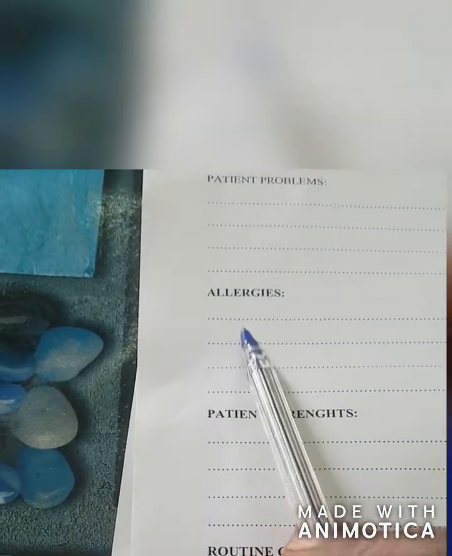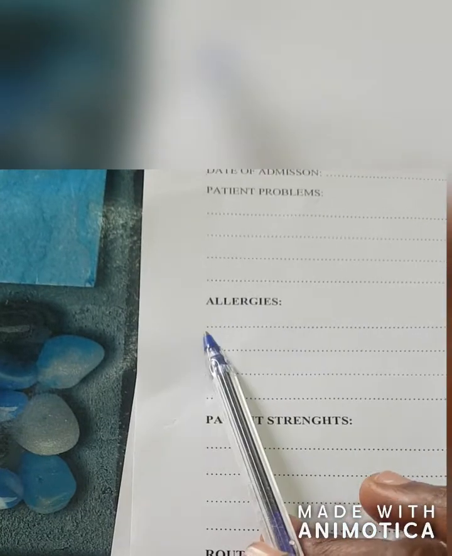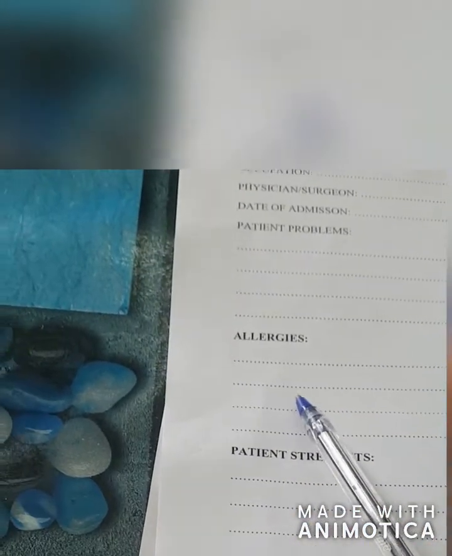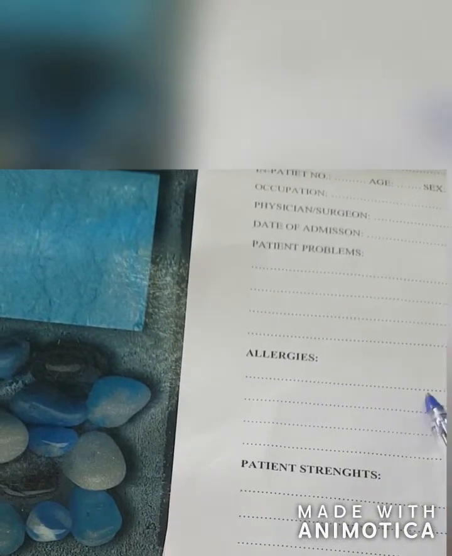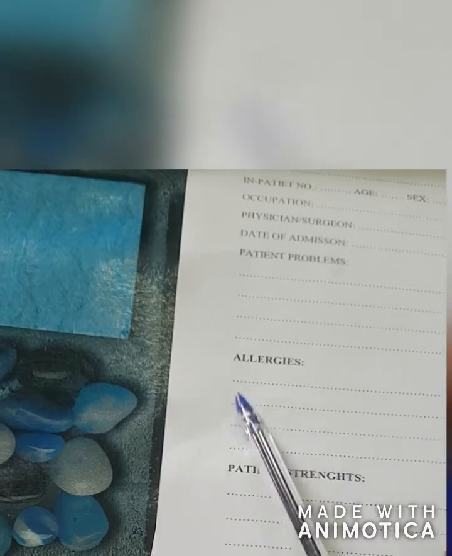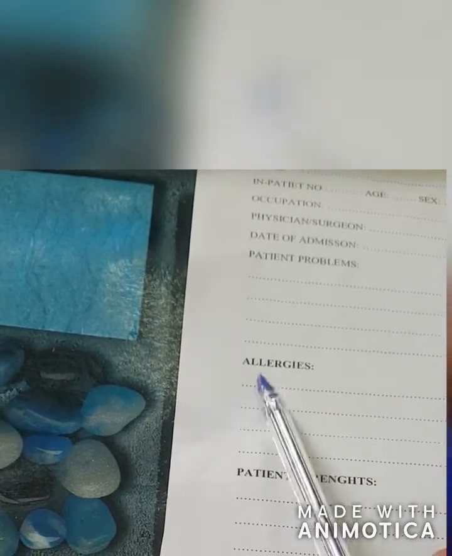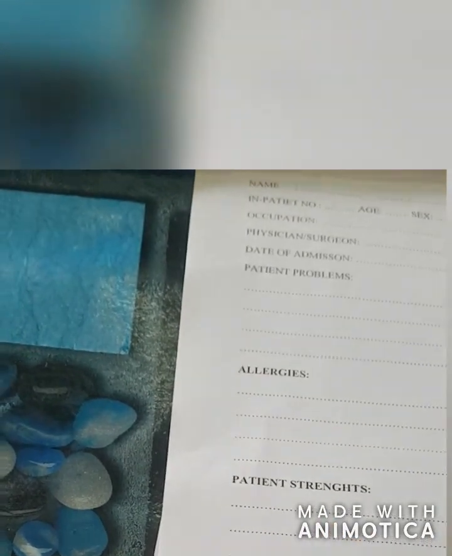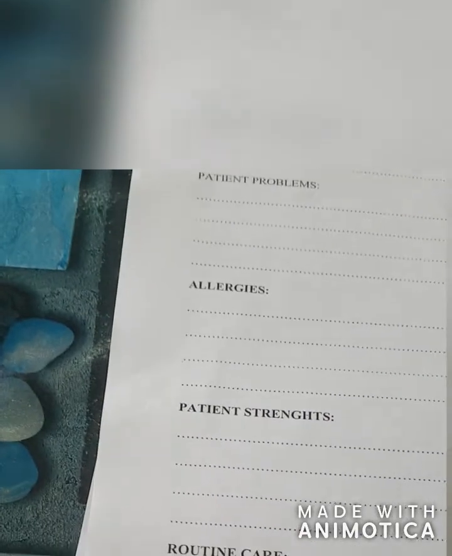If there are 2, you write the 2. Patient is allergic to perfume. Patient is allergic to dust. Or you can just write perfume, dust, pollen grains. But that is if there are many, you number and write. If it is no known allergy, please don't number 1, 2, 3, 4 and write no known allergy 4 times. If it's not known, it's just once, so it should be there.